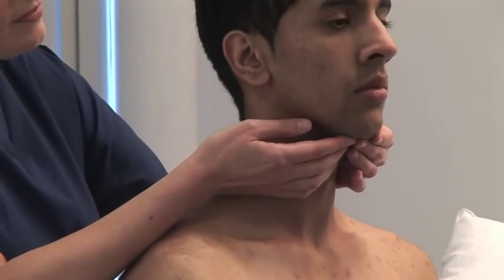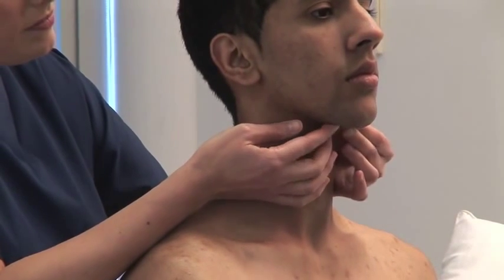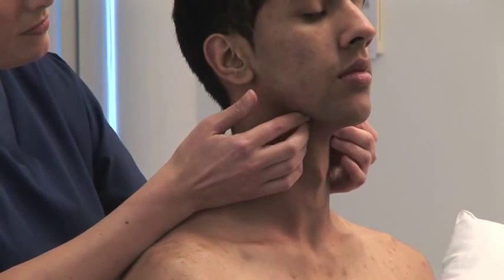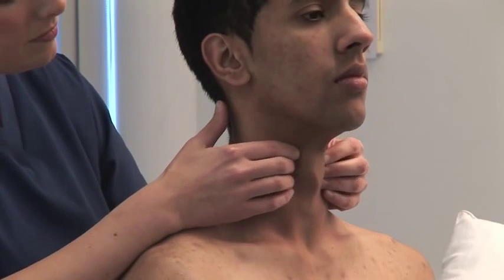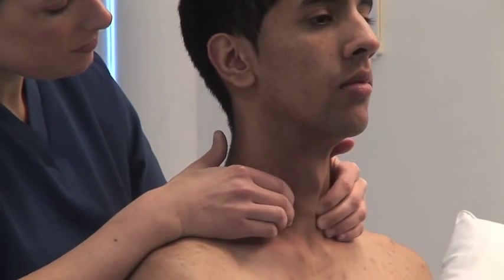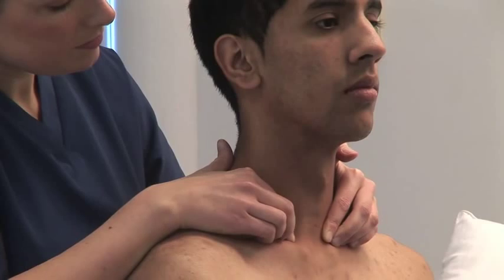Systematically work your way through the lymph node groups. Start anteriorly with the submental, then submandibular, and then the upper, middle, and lower cervical nodes.